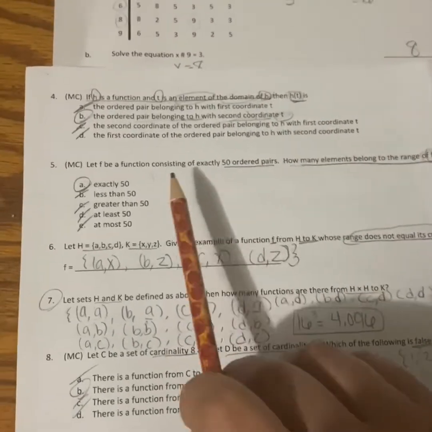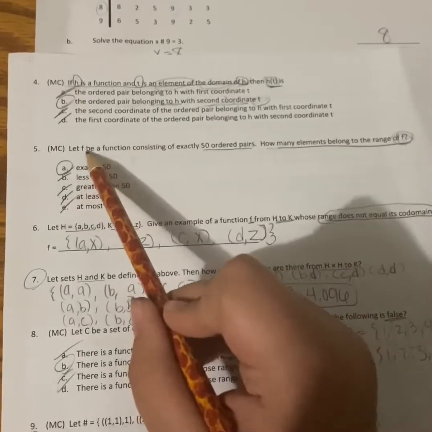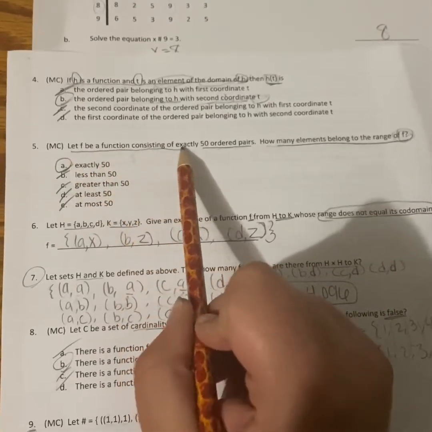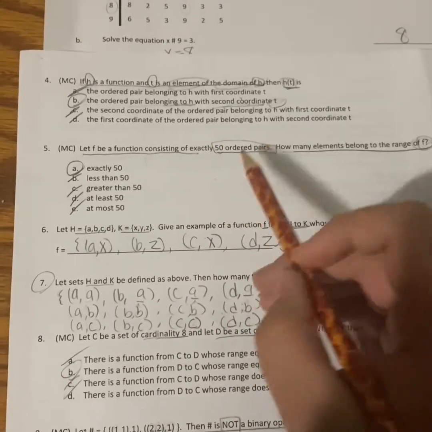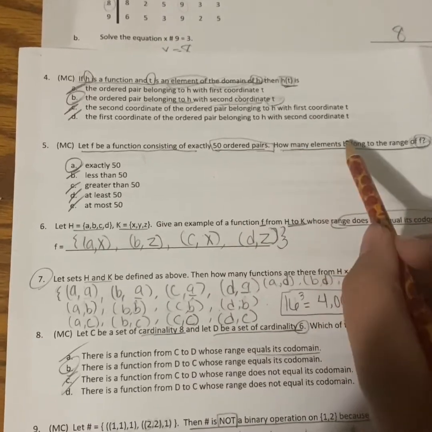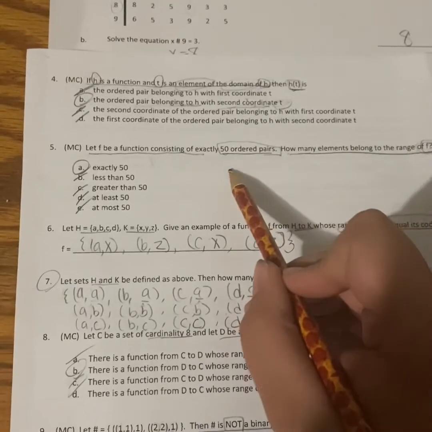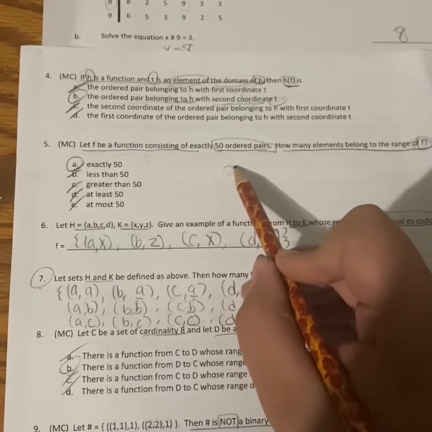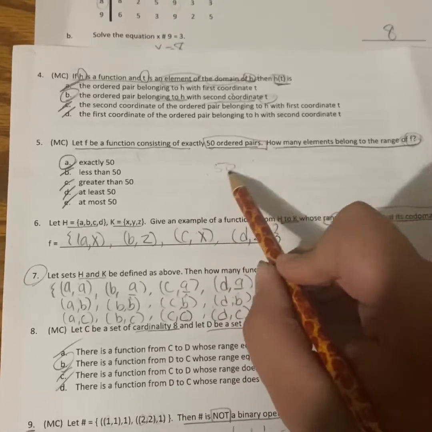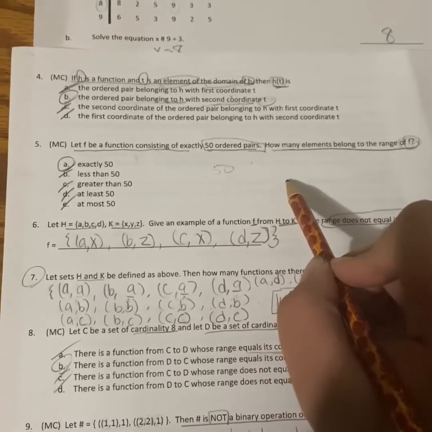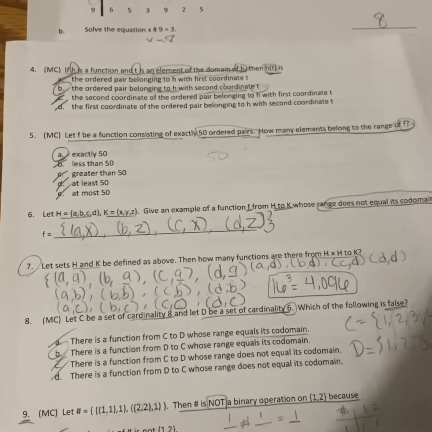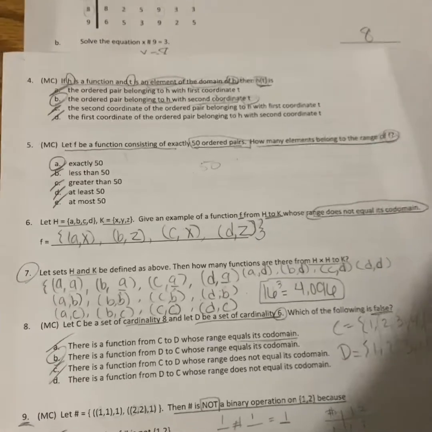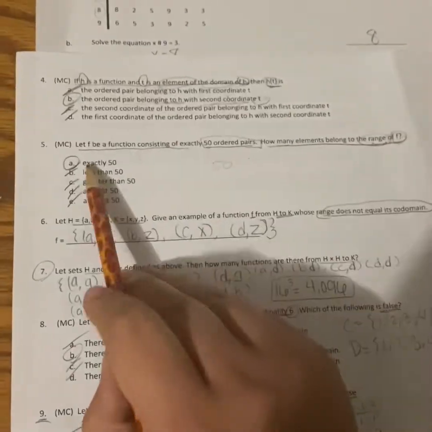So here what I did, I just figured out that if F is a function of exactly 50 ordered pairs, we're going to have 50 domain elements and 50 range elements, because each ordered pair has a domain and a range. So if we want 50 ordered pairs, we're going to have exactly 50 in the range.